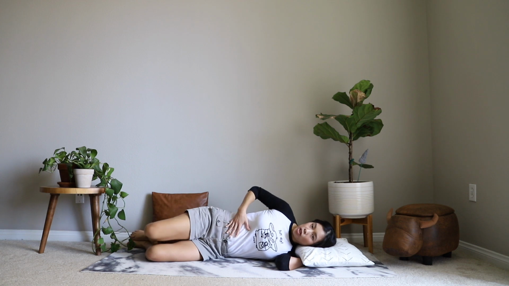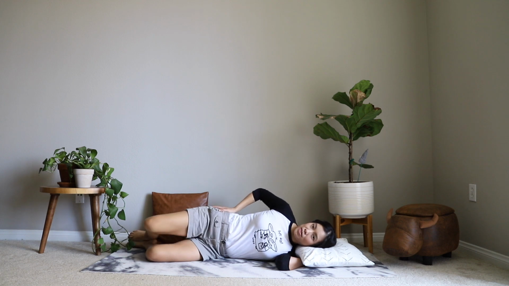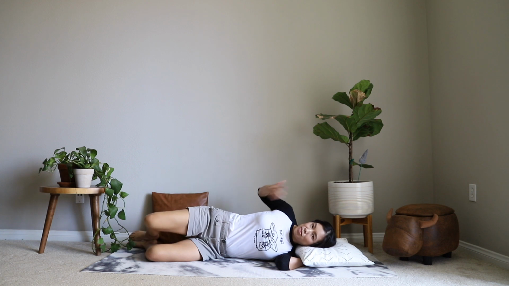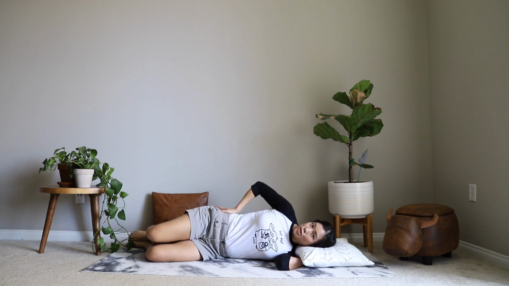Go ahead and even activate your core so you can learn how to use both of the muscles together, because we don't just use one muscle at a time, but we have to learn how to activate all of our muscles throughout our body. Okay, let's do about 2 more.